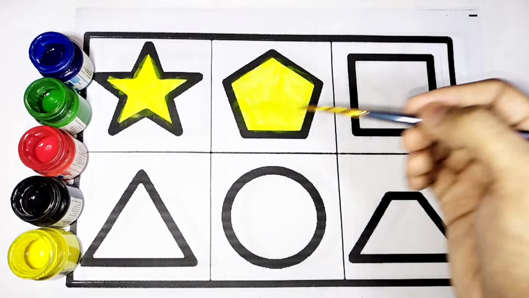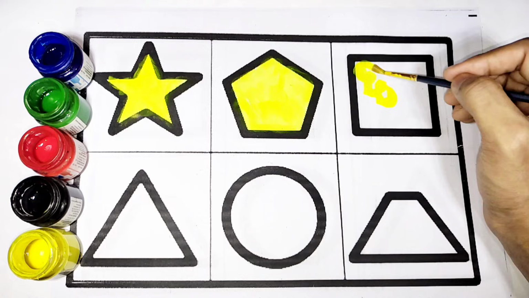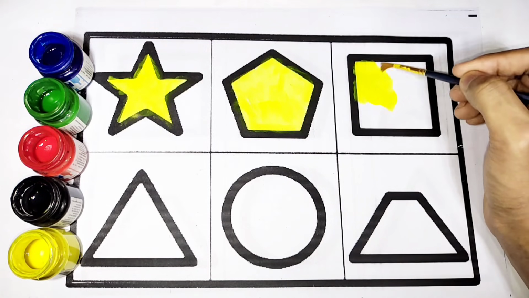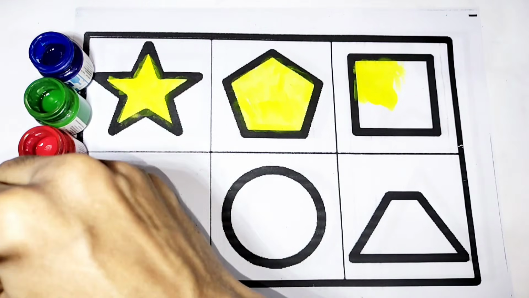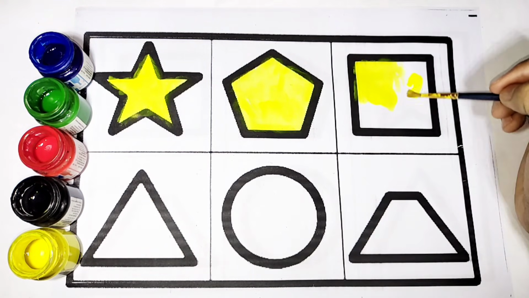The next one is square. The shape of square. Kids, now we are mixing the color of yellow.